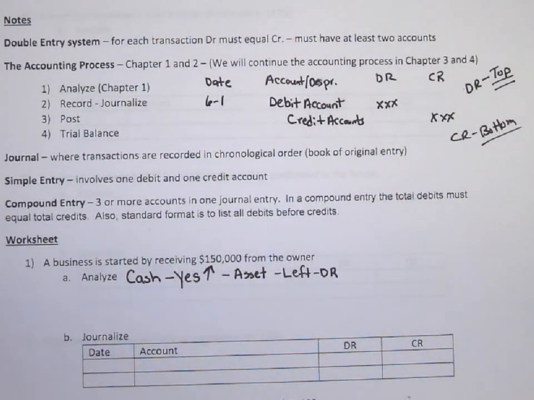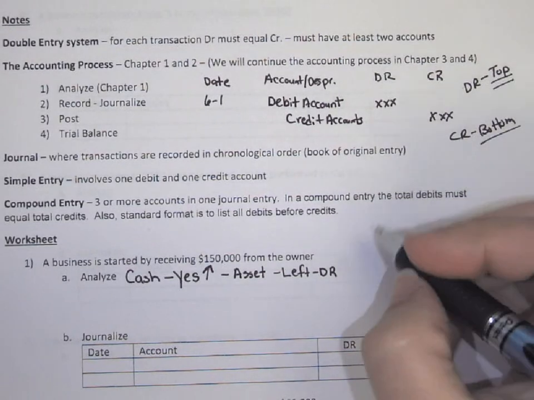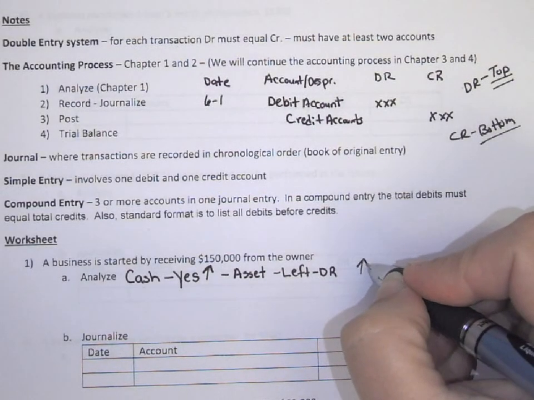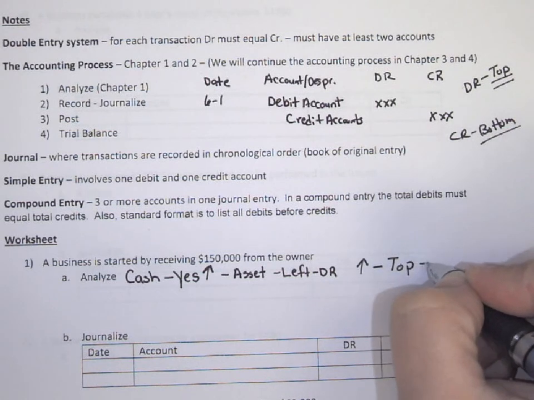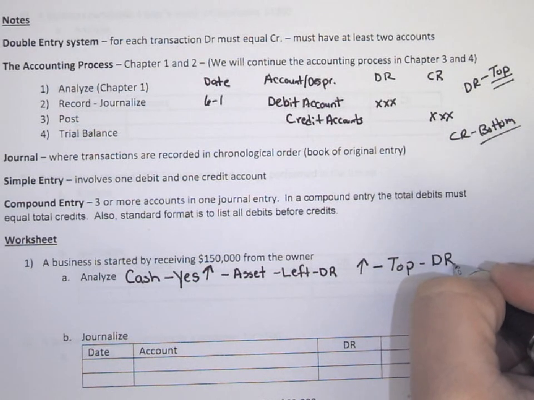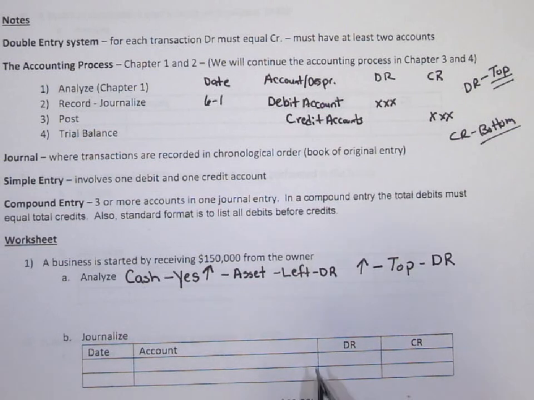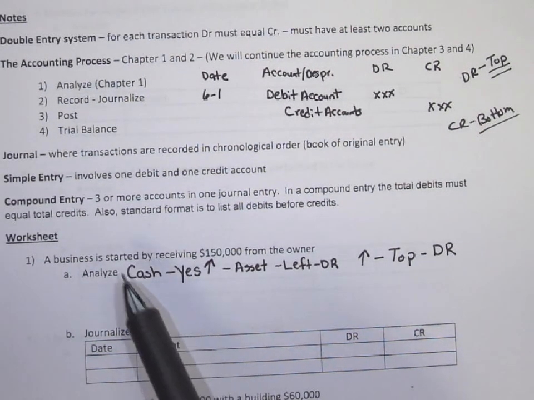So if cash is involved in a transaction and cash is going up, that balance is going to be on top, which automatically means that it's going to be a debit. It's a little bit easier than going through the process of what's the classification and what are we looking at. On the other side of this, what happened here?